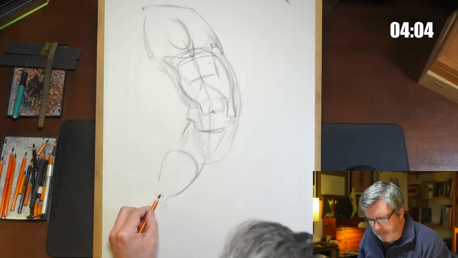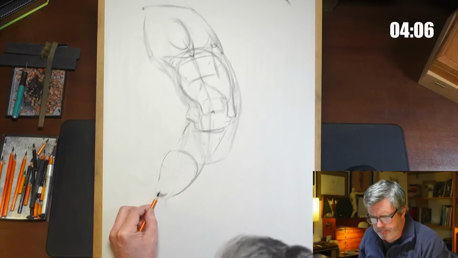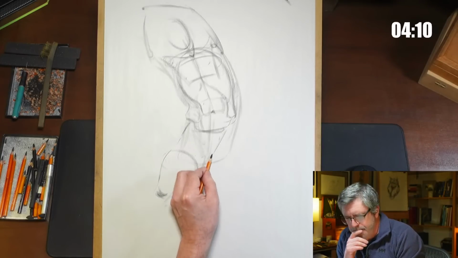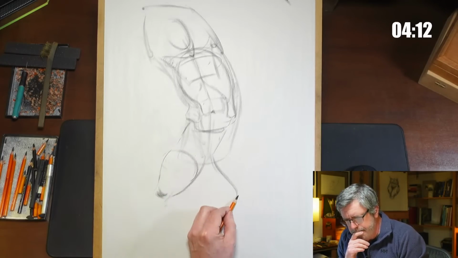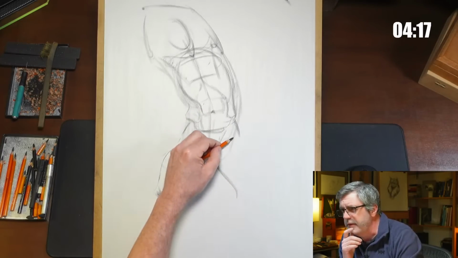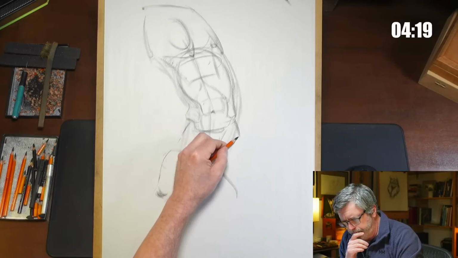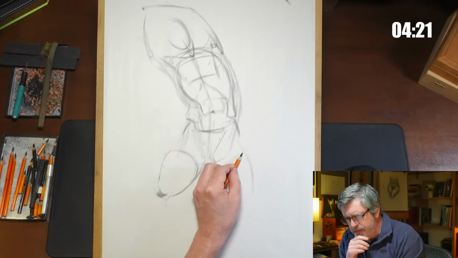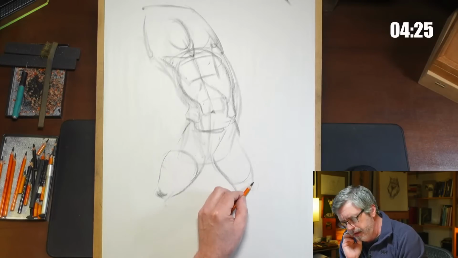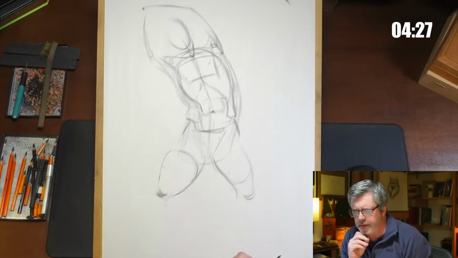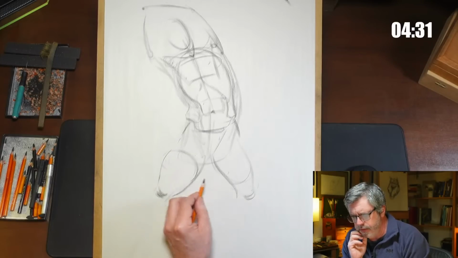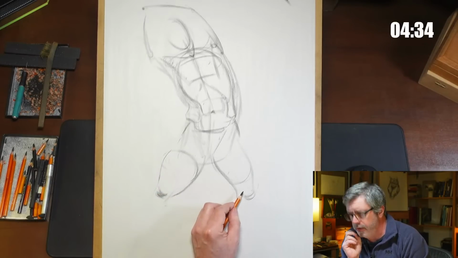Coming down, our knee is going to be about here. Tensor fasciae latae. And this leg is very mildly, slightly going away from us. I don't want to overdo that, but I do want to be mindful that these two are working in two different directions.